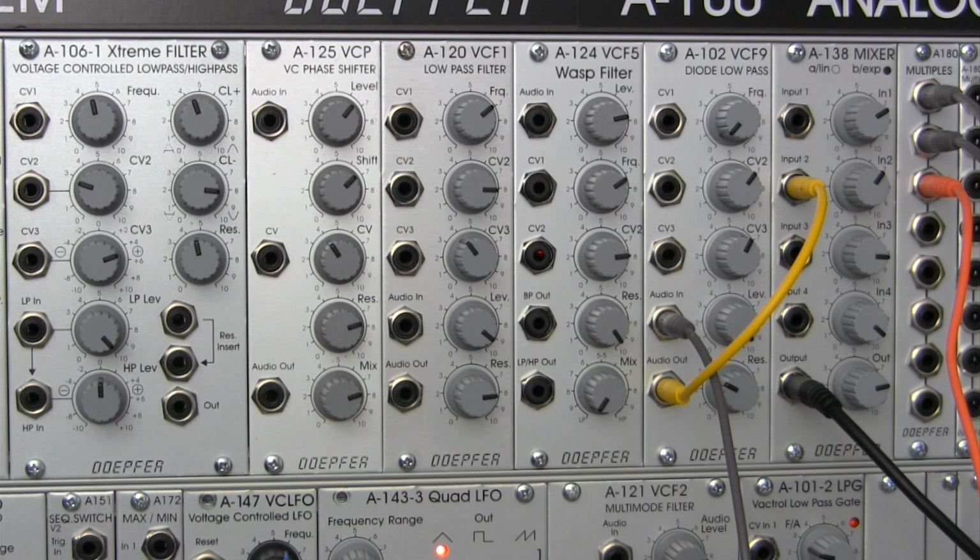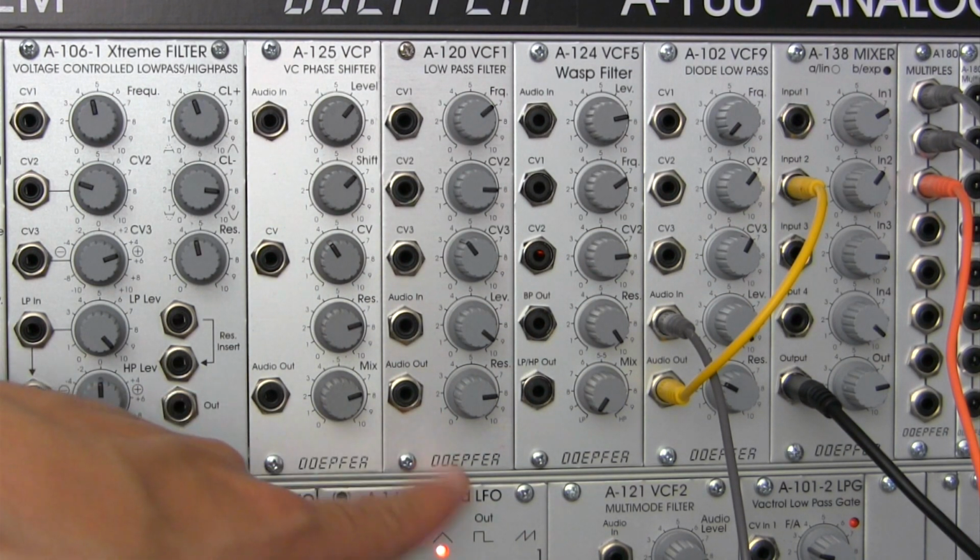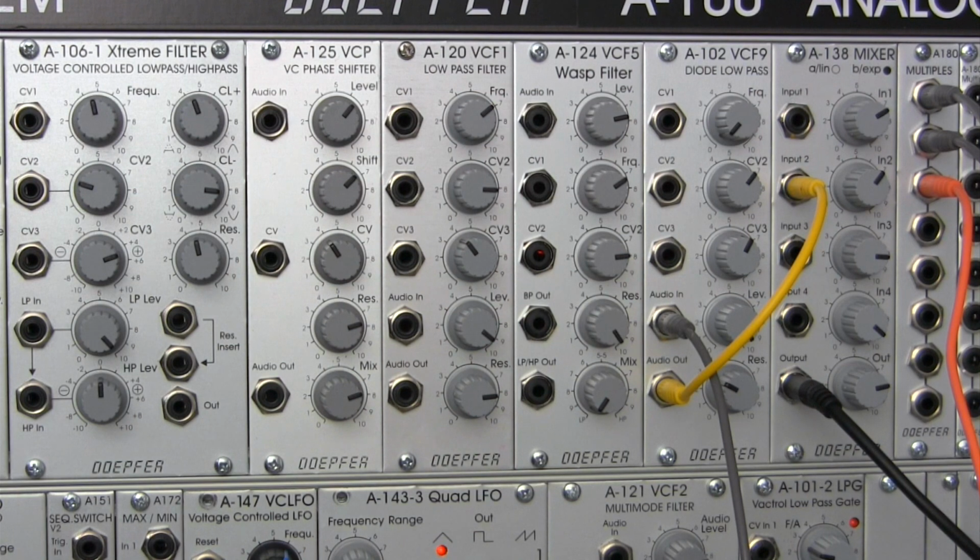We heard different resonance settings on these filters. Primarily, all three of them were able to go into self-oscillation, but they sounded a little bit different. So not necessarily one better than the other, just different in character.